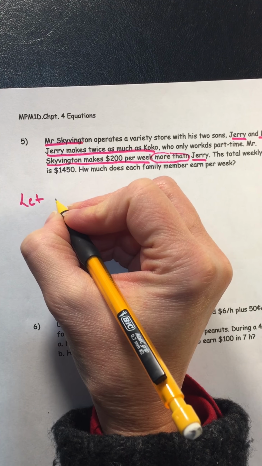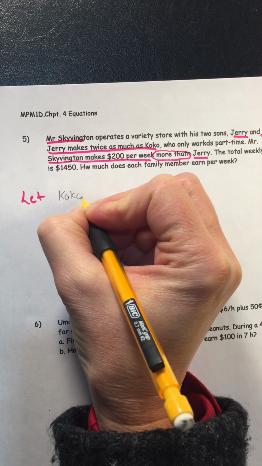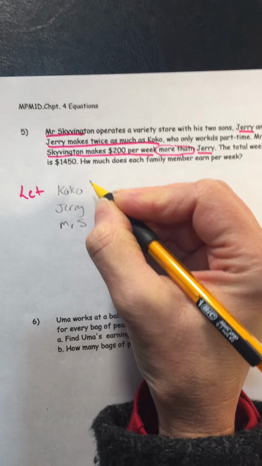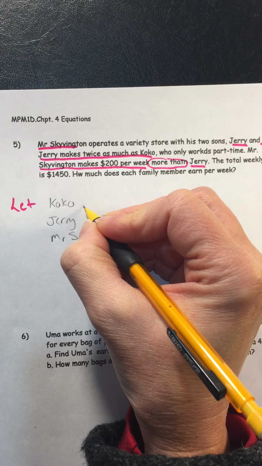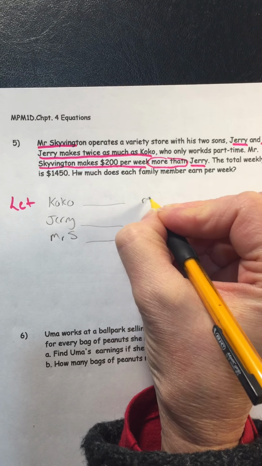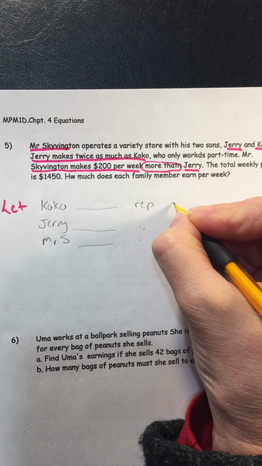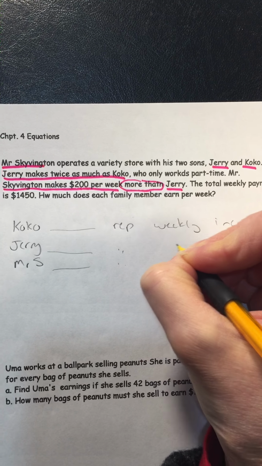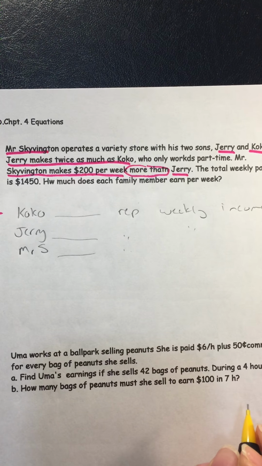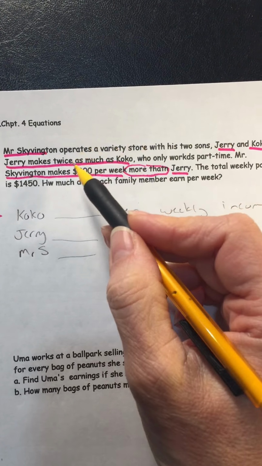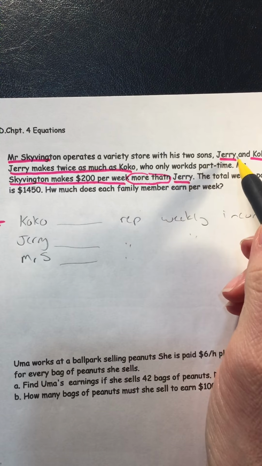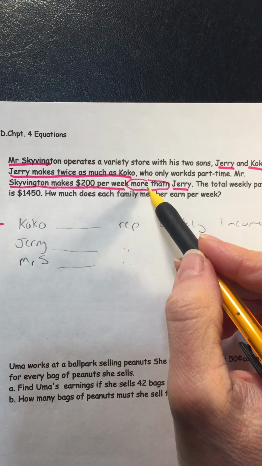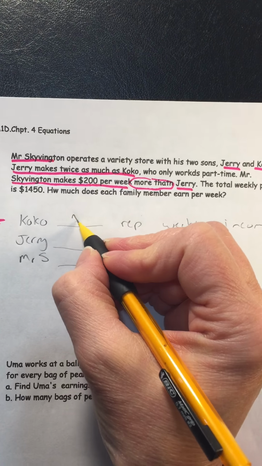So in my let statement, I'm going to let Coco, Jerry, and Mr. S, and I'm going to be letting something represent for all of them their weekly income. Okay, it's helpful if you figure out who makes the least amount of money. So I see here Jerry makes twice as much as Coco. So Coco is the least amount because the dad makes more than Jerry. So I'm going to start with Coco being x.